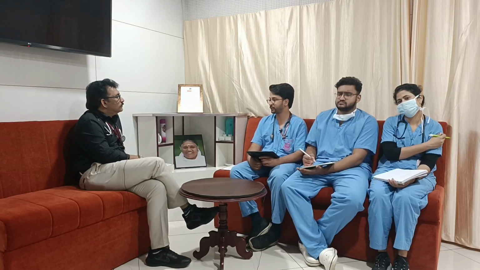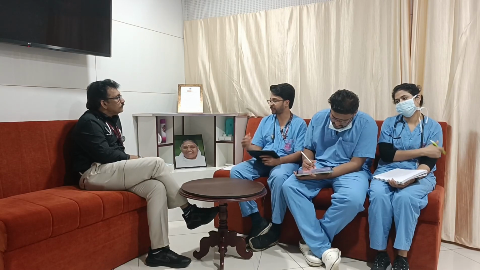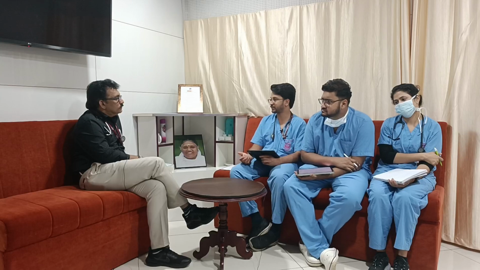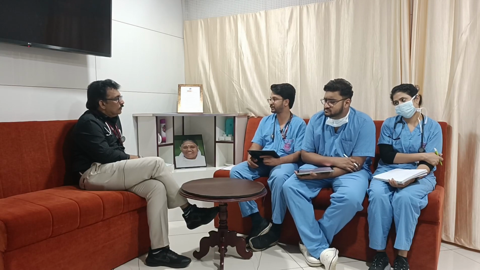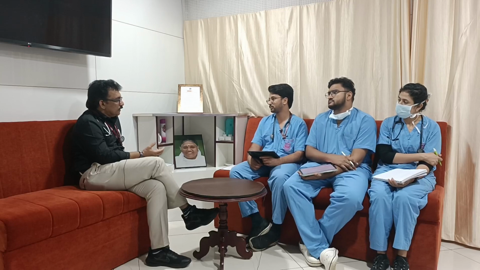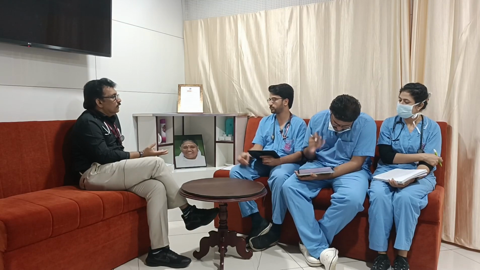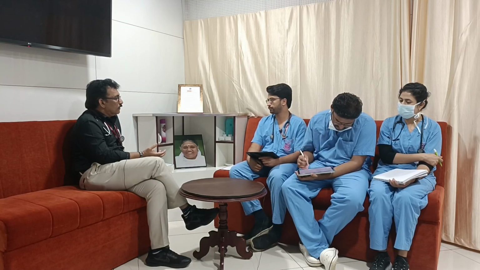Prostatomegaly, we need to identify the size and we need to give him alpha blockers for BPH, so that it can be relieved. Avoid the collection of the urine. You have to see what the size of the prostate is. You have to start alpha blockers and try to reduce the size.